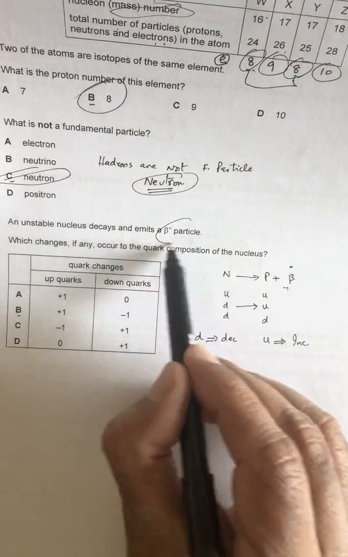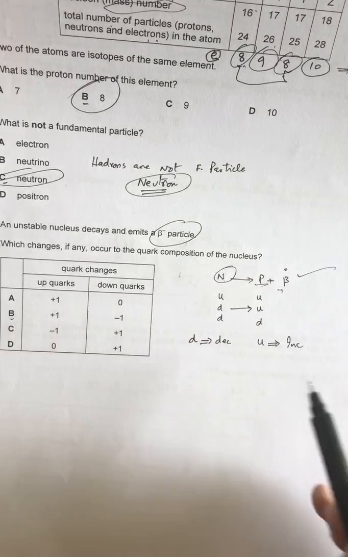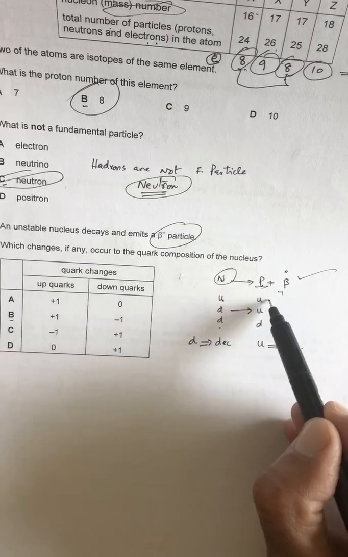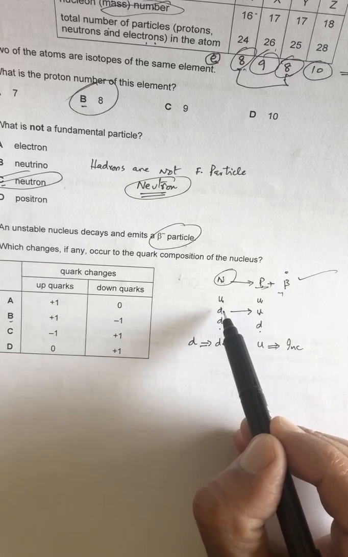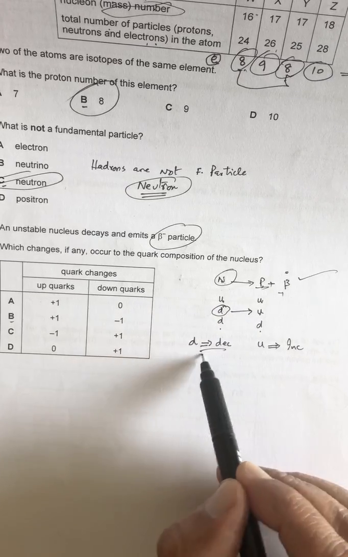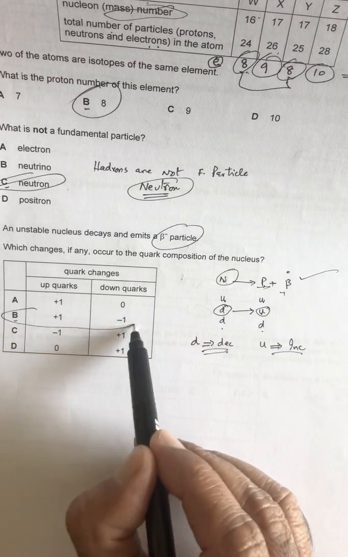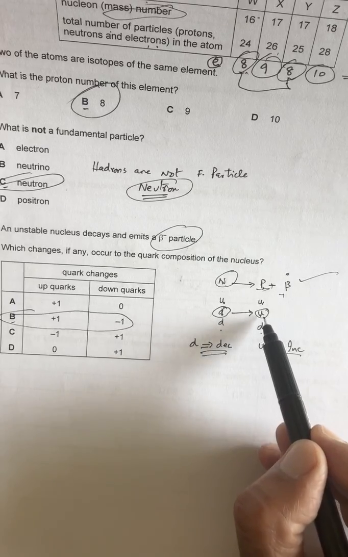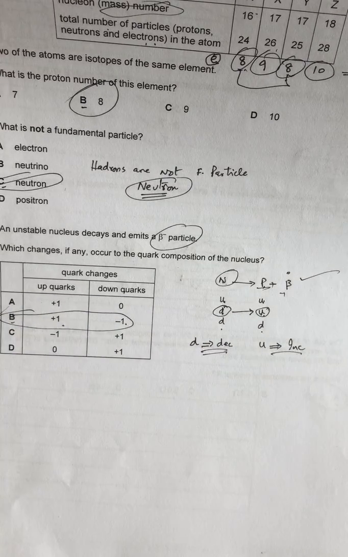Okay. So in beta emission, a neutron is converted into a proton. So beta is emitted. Neutron, 1 up, 2 down. So proton, 2 up, 1 down. So it means in the neutron, this down quark decreases, and in the proton, this increases. So the answer is this B. Because 1 down quark is converted into up, so down decreases, up increases. So B is the answer. So this is a question.